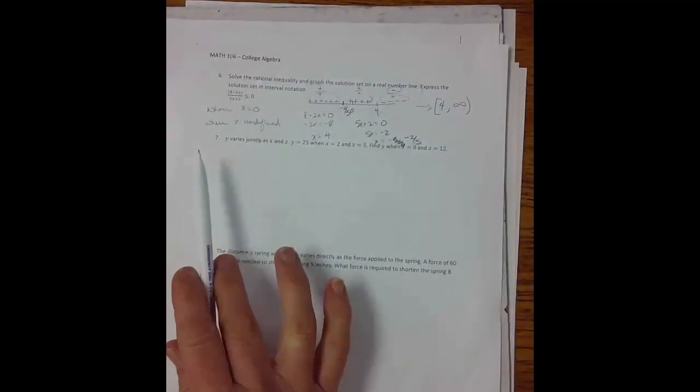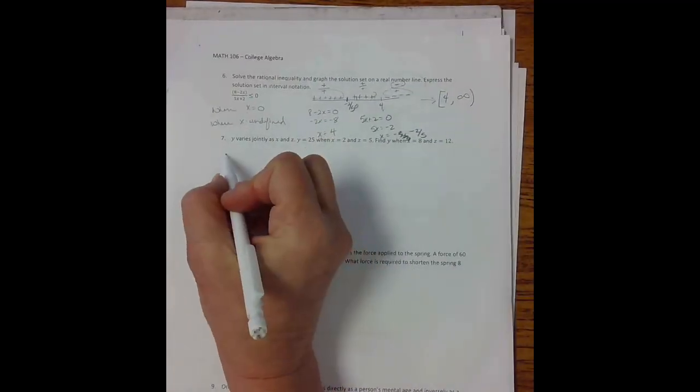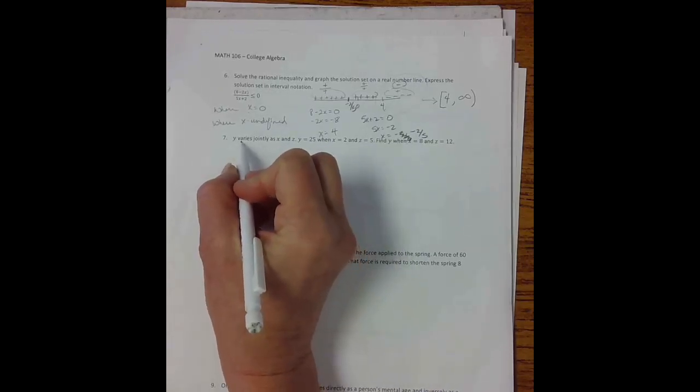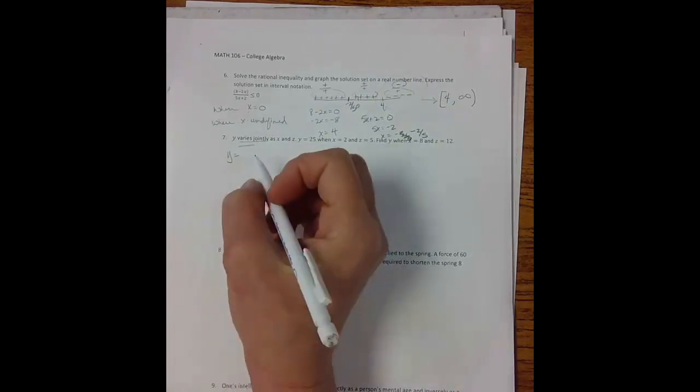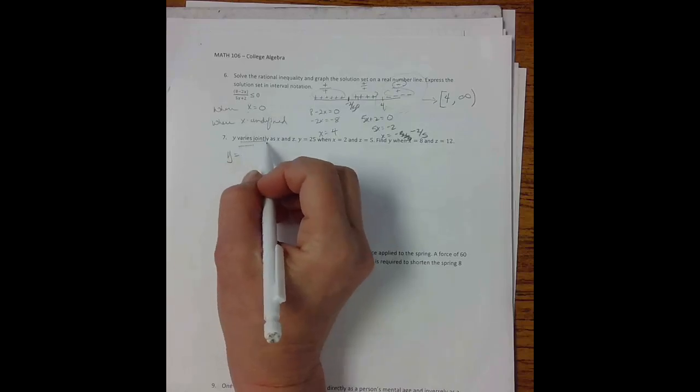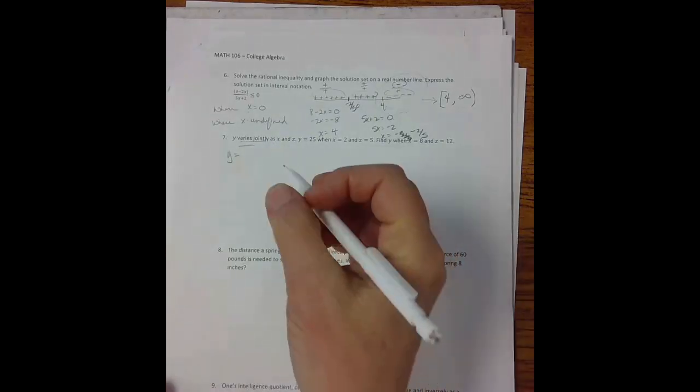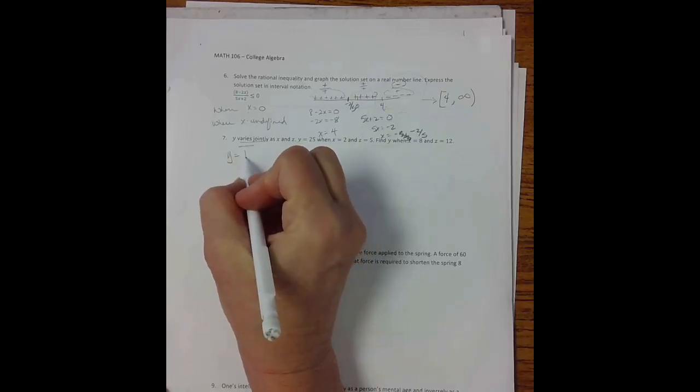And the number 7 was our varies jointly. I'm going to let you work this one and then double check it. So just give me the formula for varies jointly: y equals k times x, as if it's jointly, it's going to be the same as x increases, y also increases. It's the same as that slope.